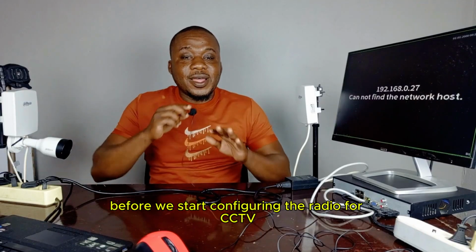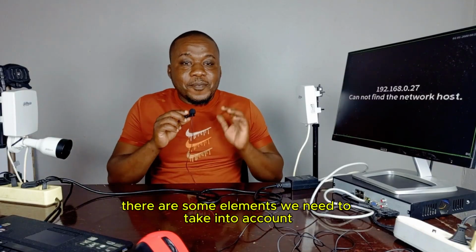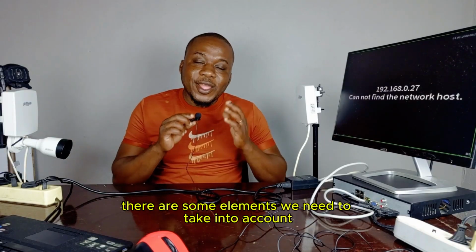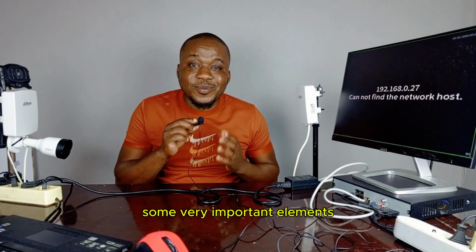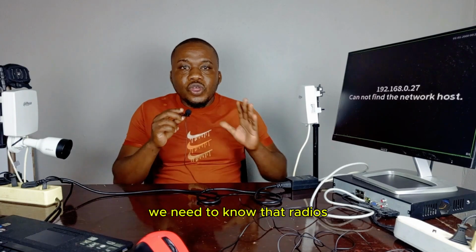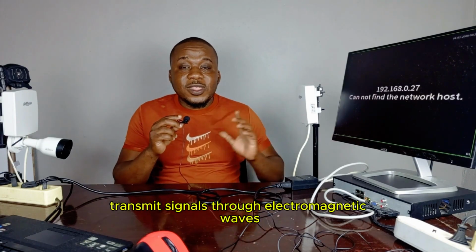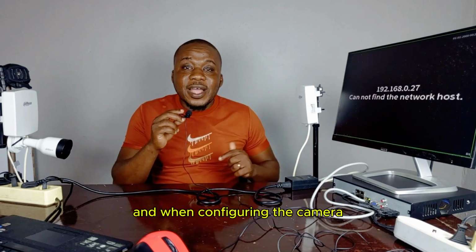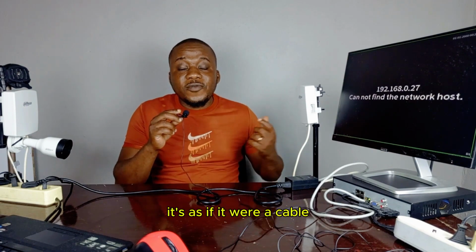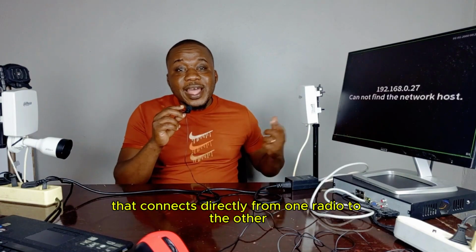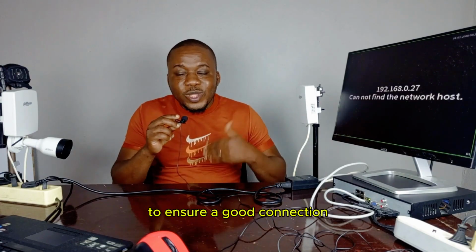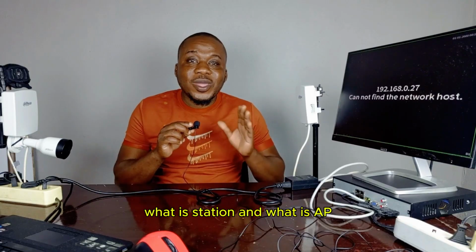Before we start configuring the radio for CCTV, there are some elements we need to take into account. Some very important elements that we need to know in advance. We need to know that radios transmit signals through electromagnetic waves. And when configuring the camera, we should choose the bridge mode. It's as if it were a cable that connects directly from one radio to the other to ensure a good connection. What is station and what is AP?